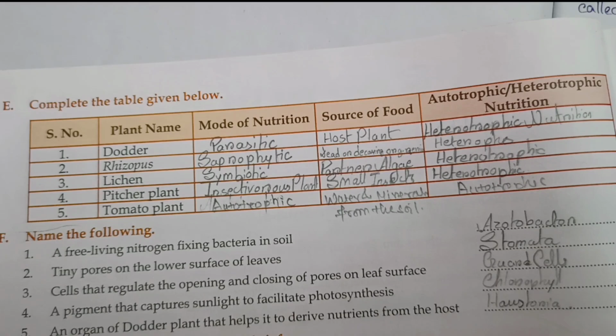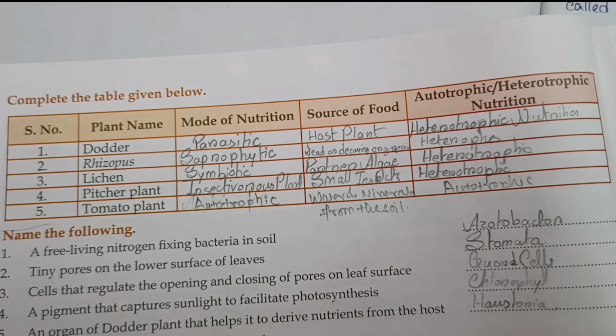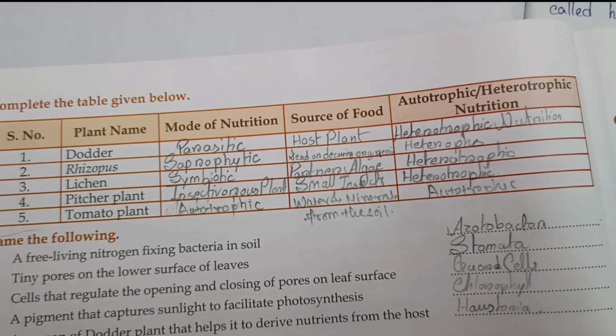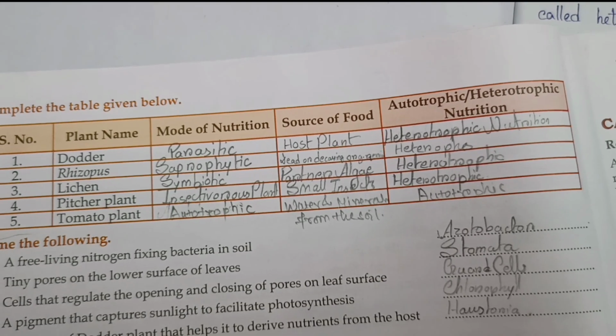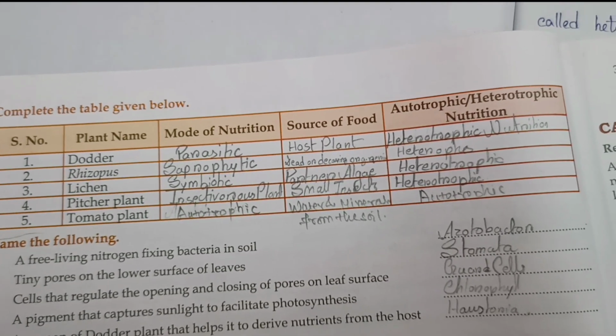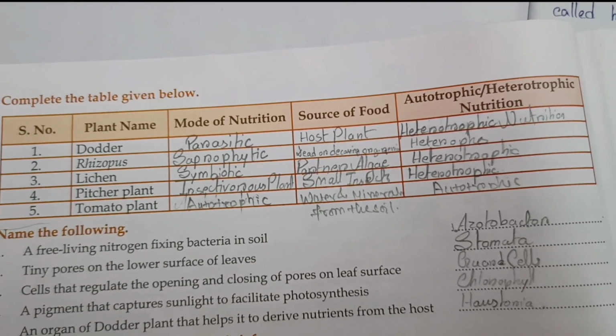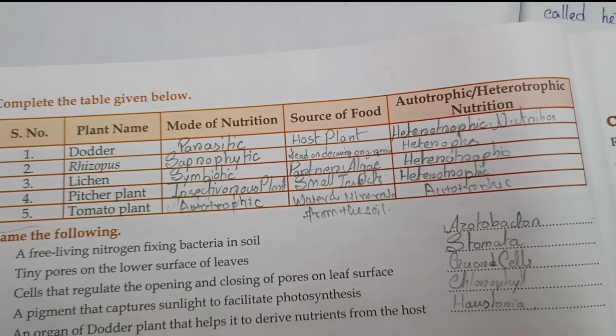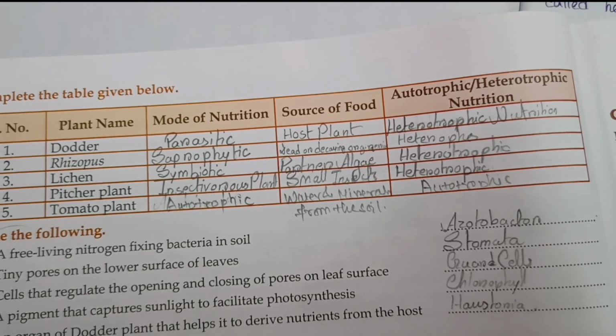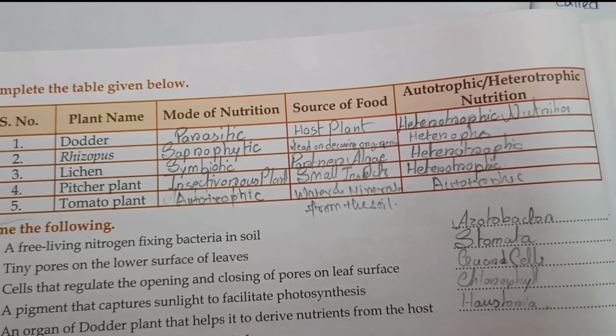Dodder plant, mode of nutrition, parasitic, source of food, host plant, autotrophic or heterotrophic nutrition. It is a heterotrophic nutrition. Okay. Rhizopus, saprophytic, dead or decaying organism, heterotrophs.